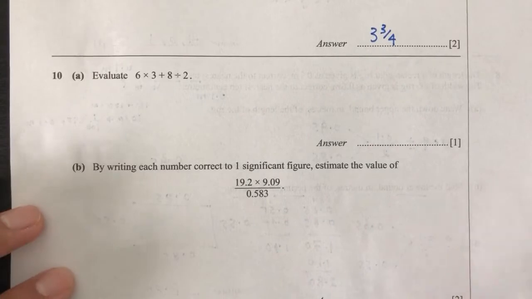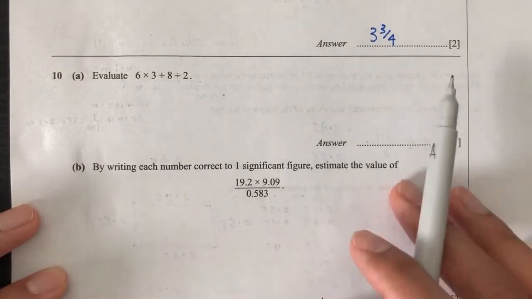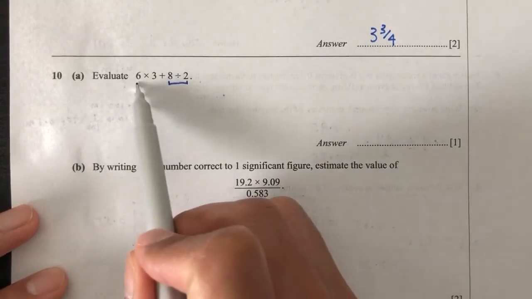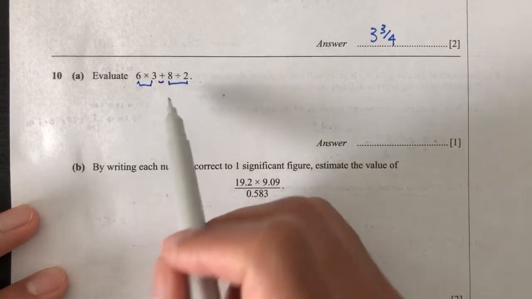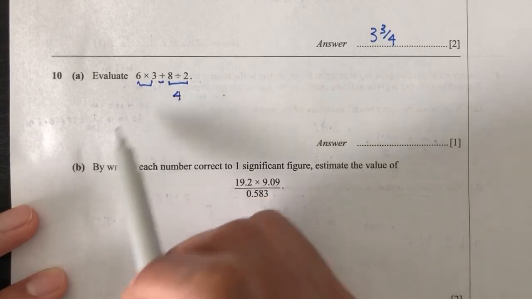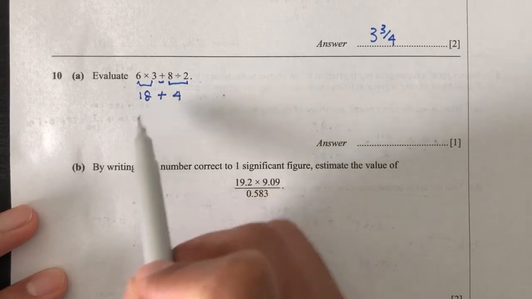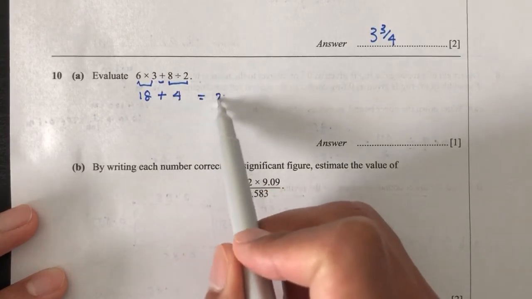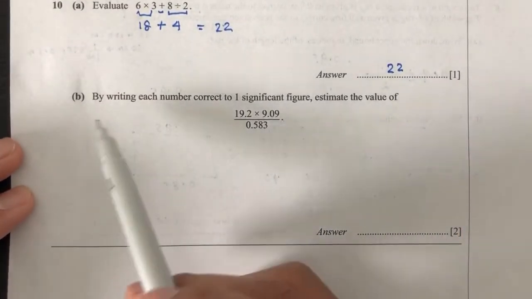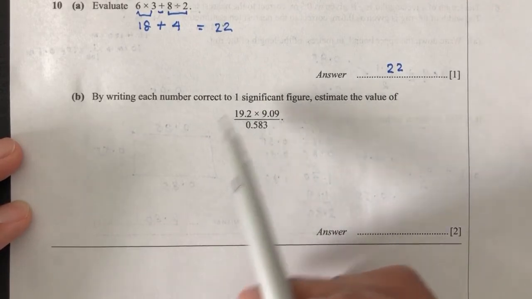Moving on to question 10, evaluate 6 times 3 plus 8 divided by 2. Here we have to use the rule of BODMAS, which means we first do division, multiplication, and then addition. So first do this one. Here we have 8 divided by 2 will be 4. 6 times 3 will be 18. So 18 plus 4, that will be 22. So your answer is 22 for part A. For part B, by writing each number correct to one significant figure, estimate the value of this fraction.